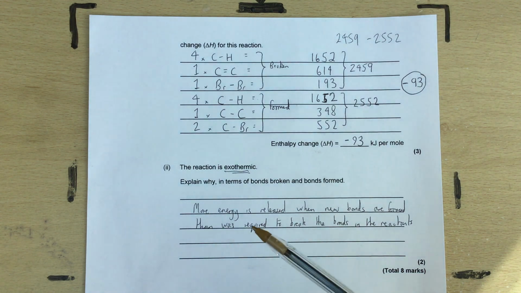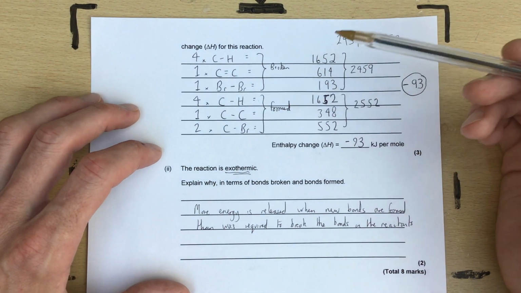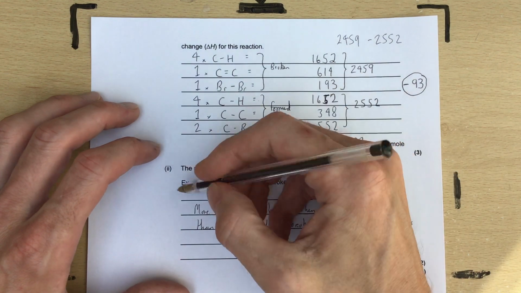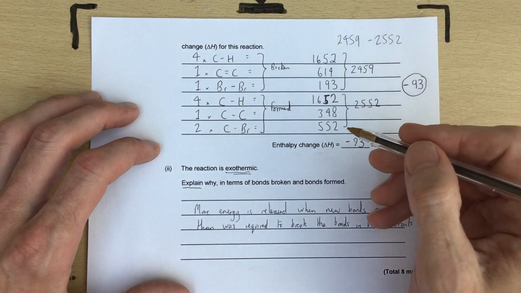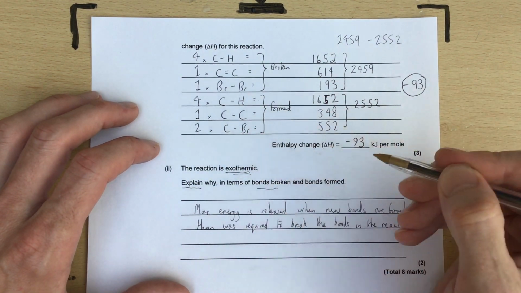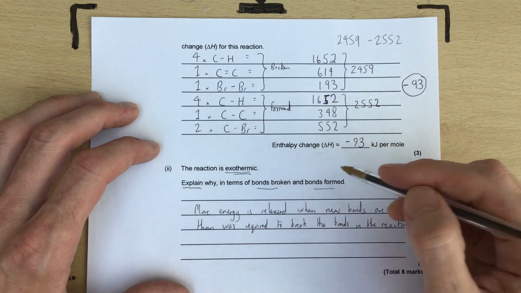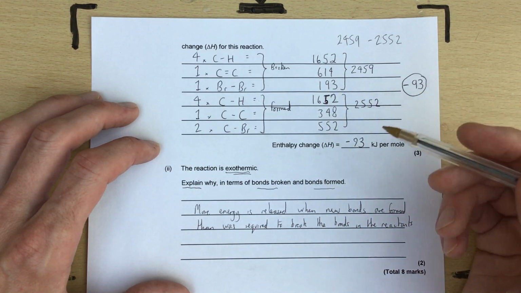Now the final question asks you to explain why this happens in a descriptive way, not numerical, and this is the bit that people find a bit harder. But the answer is pretty standard, depending whether you're explaining if it's exothermic or endothermic. This one, the reaction is exothermic. Explain why in terms of bonds broken and bonds formed. So you have to do what the question says. It wants an explanation, but it wants you to do it in terms of bonds broken and bonds formed. They're the important words.